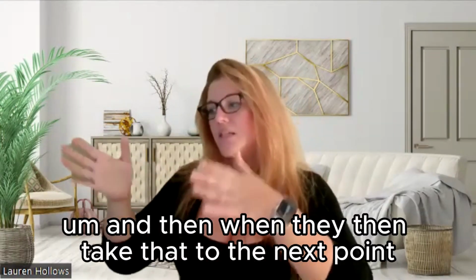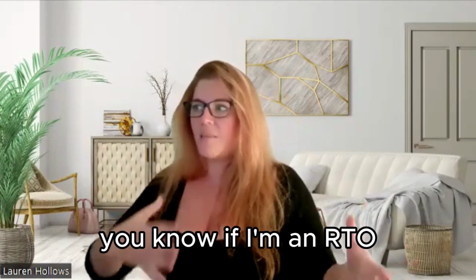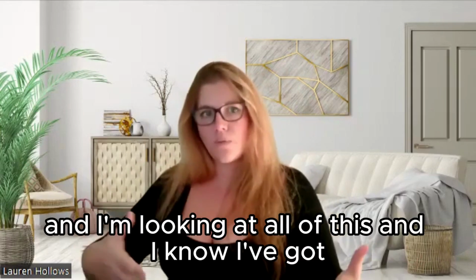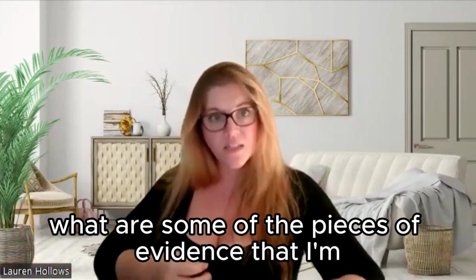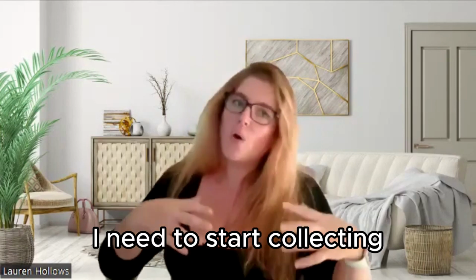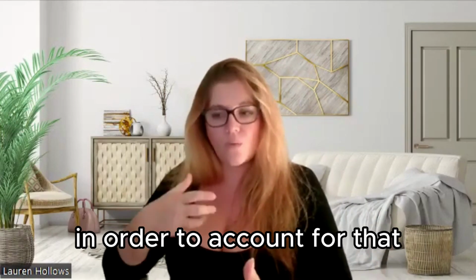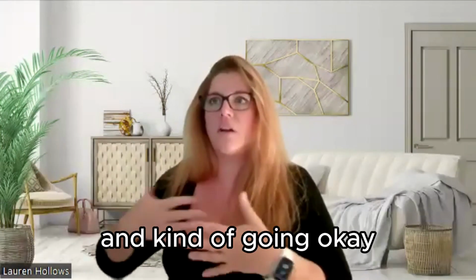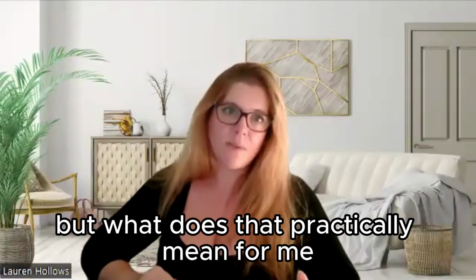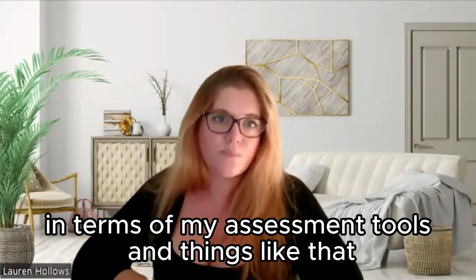And then when we take that to the next point, how do RTOs, if I'm an RTO and I'm looking at all of this and I know I've got to be compliant with all of this from 1/1/25, what are some of the pieces of evidence that I need to start collecting? What are some of the process changes that I need to be making in order to account for that? What's your advice to RTOs who are looking at this and going, okay, but what does that practically mean for me in terms of my assessment tools and things like that?